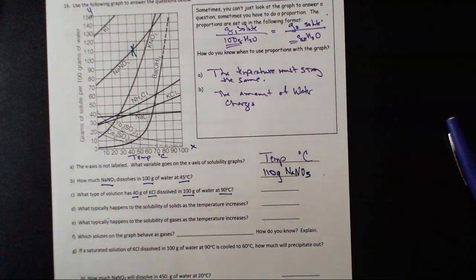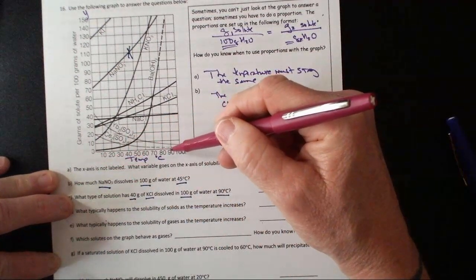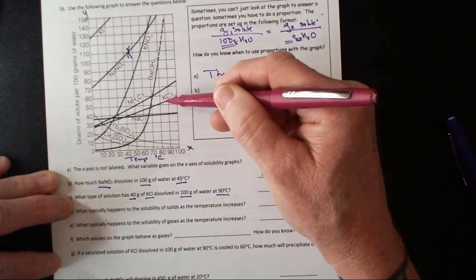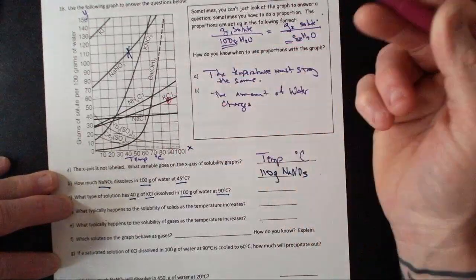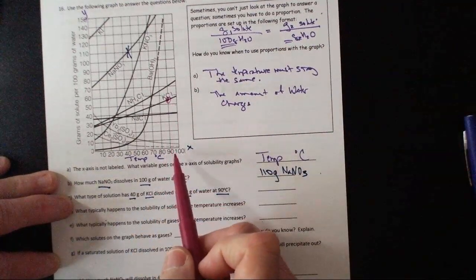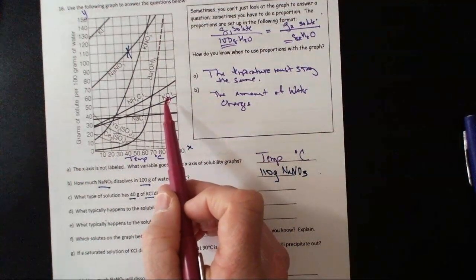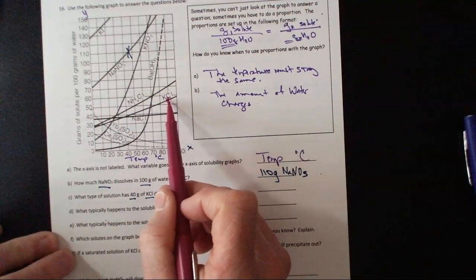Well, out to 90 degrees Celsius, and then up to my potassium chloride line. Well, here's my potassium chloride line. So what is this number right here? At 90 degrees Celsius, I can fit 50 grams.